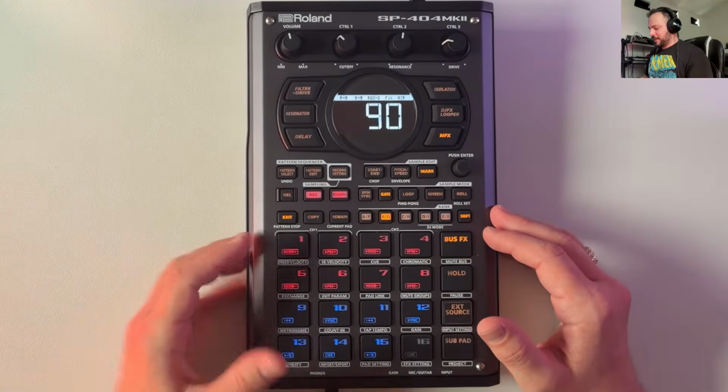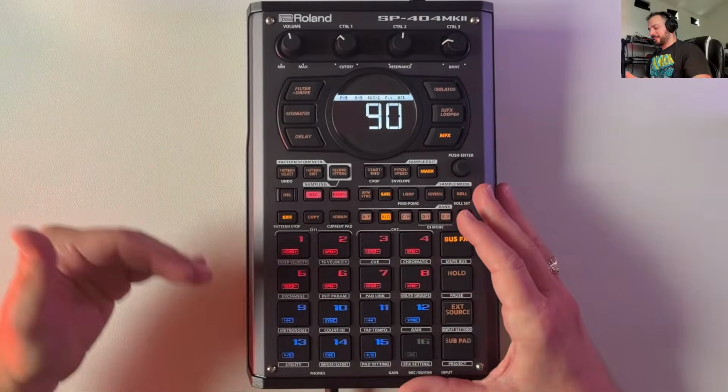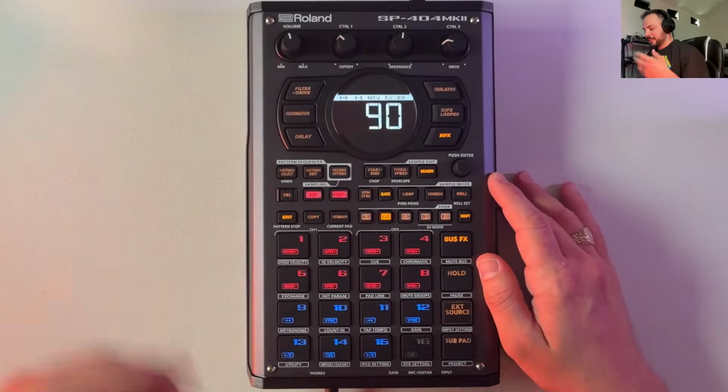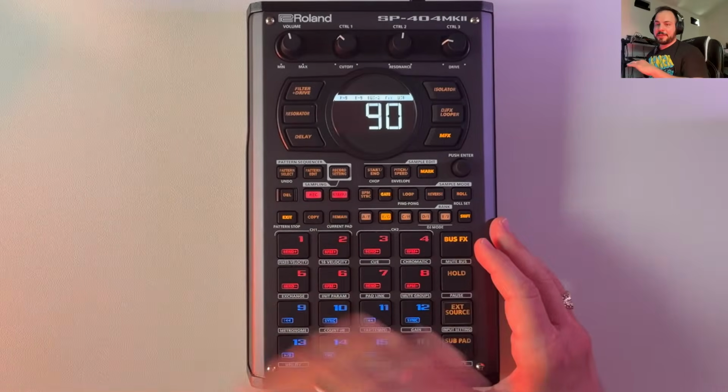In the member stream I did yesterday, I was talking about the ways I like my typical workflow with the looper, because I really like live building a song. You may have seen some of my shorts, and if you follow me on Instagram, I've been doing a lot where I just build a full song in one take using the looper. Absolutely love that.